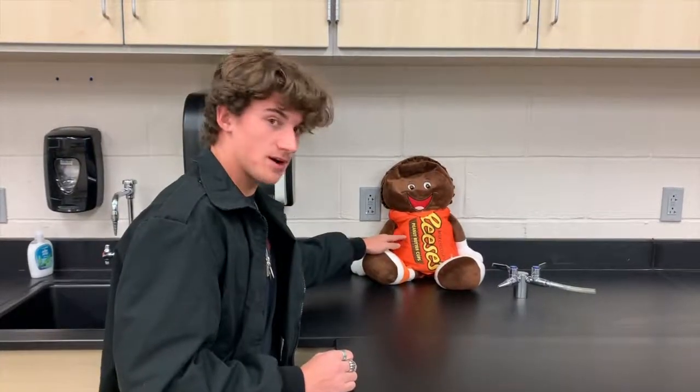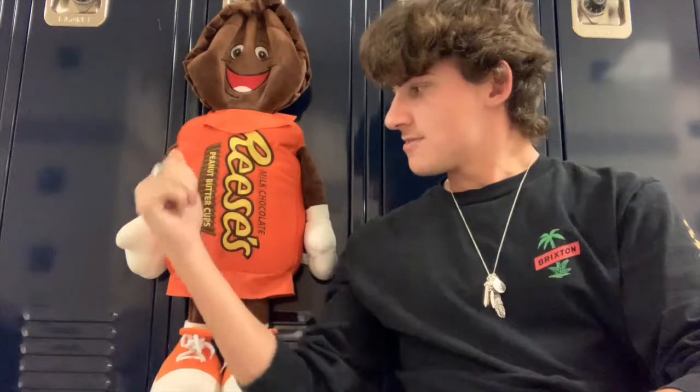This is the right side of the body, and this is the left. This is the right upper quadrant. This is the right lower quadrant. They're both on the right side, and this is the left upper quadrant. This is the left lower quadrant. They're also both on the left side.